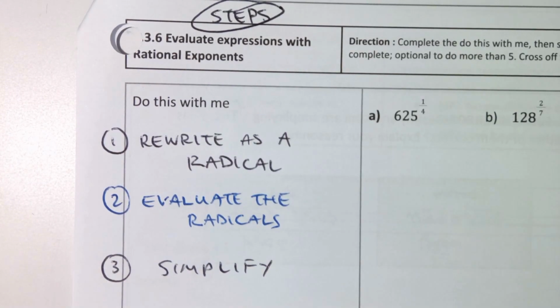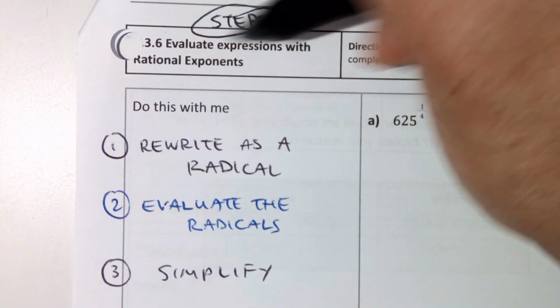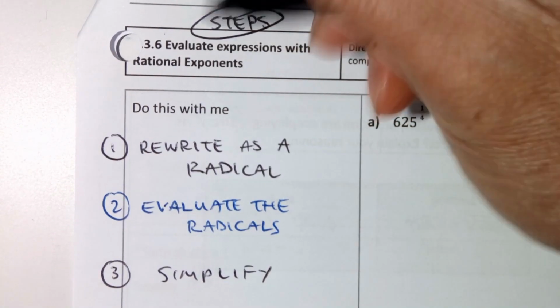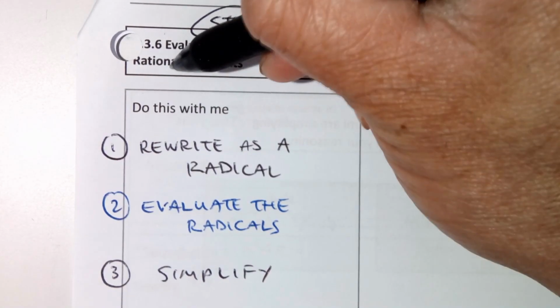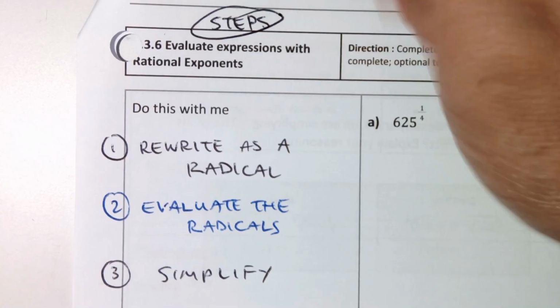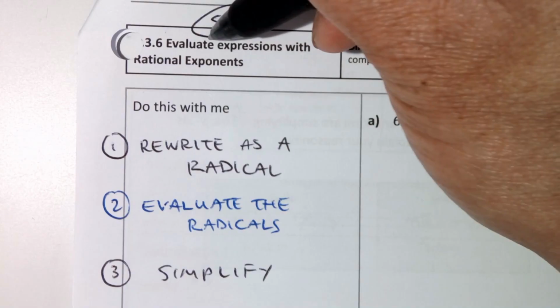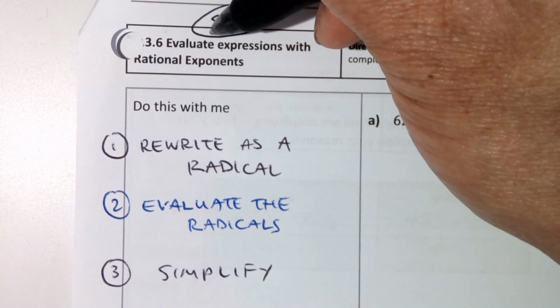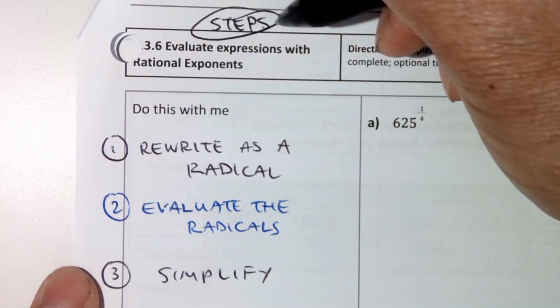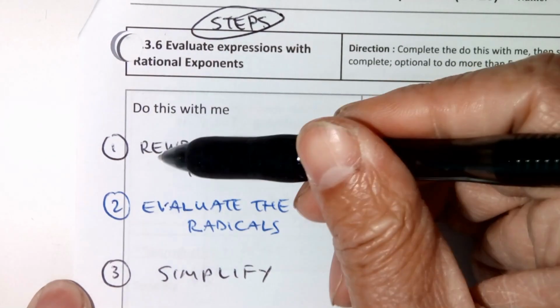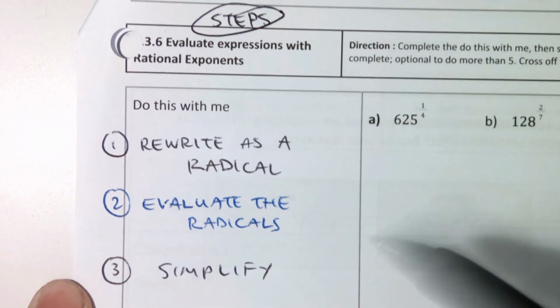Teaching: Evaluate expressions with rational exponents. Here's our steps. Rational exponents again are fractional exponents. Let's just say 4.37, but evaluate just means get a number. You won't have anything like x's or y's or anything like that. Number 1, rewrite as a radical.